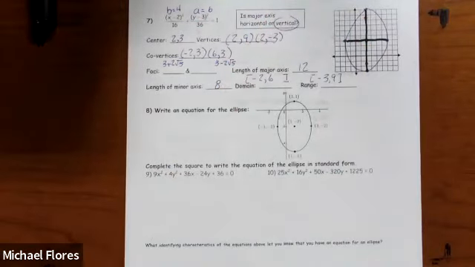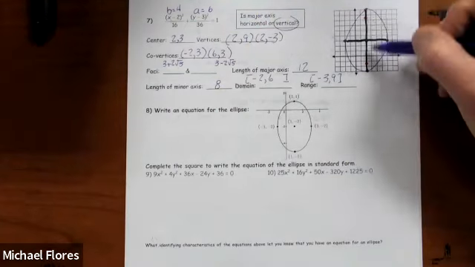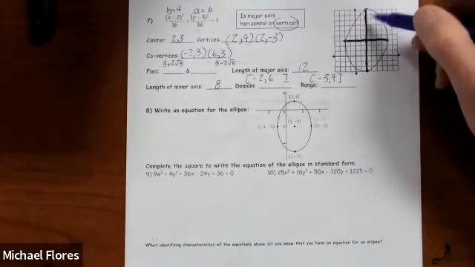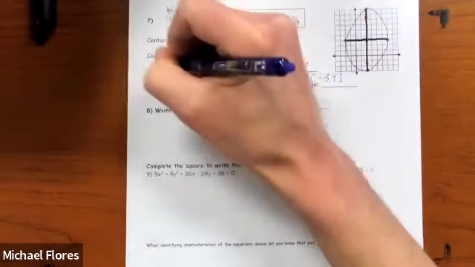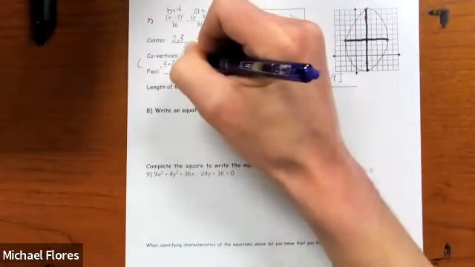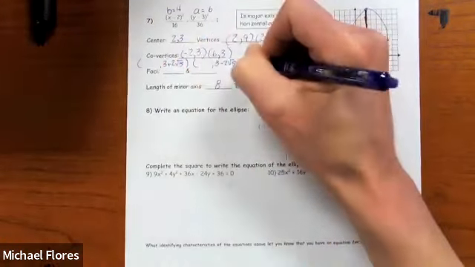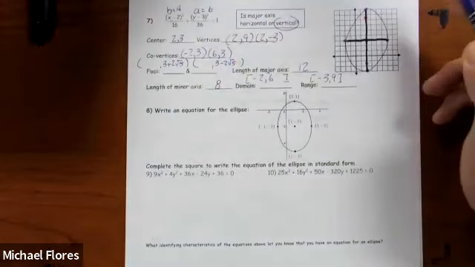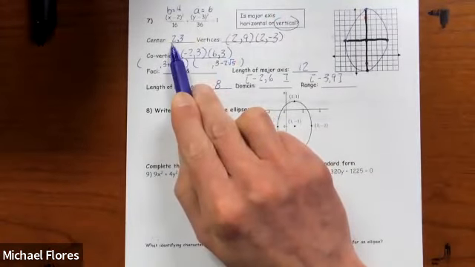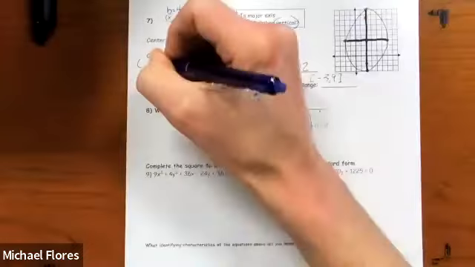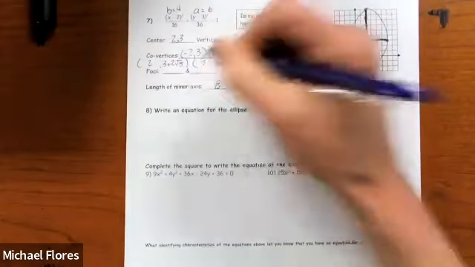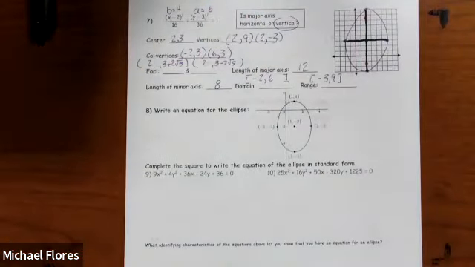Okay, now this has to be an ordered pair. These foci are on the y-axis. So for each of these ordered pairs, we need to have an x value, but it's going to be the exact same x value. It's going to be whatever the x value is of your center. So 2 and 2. And that one's done.